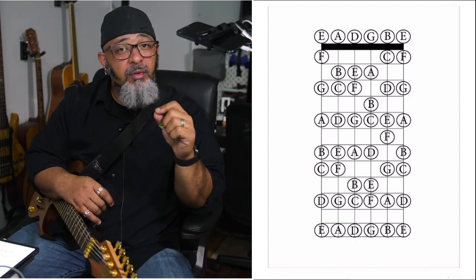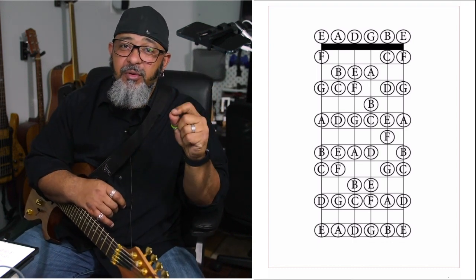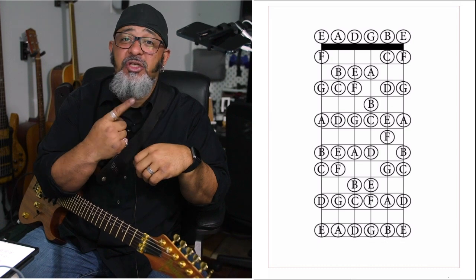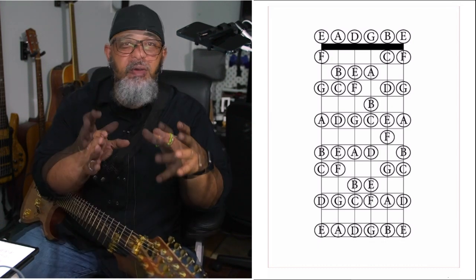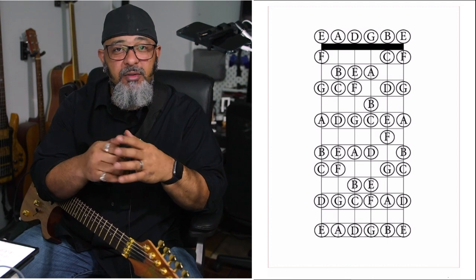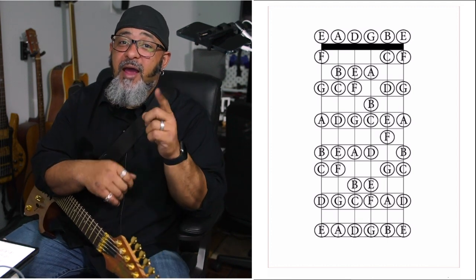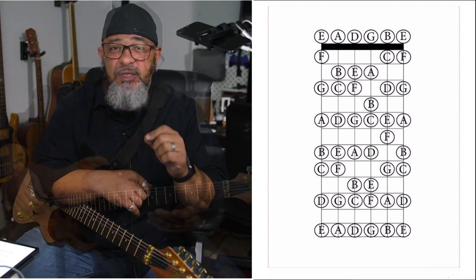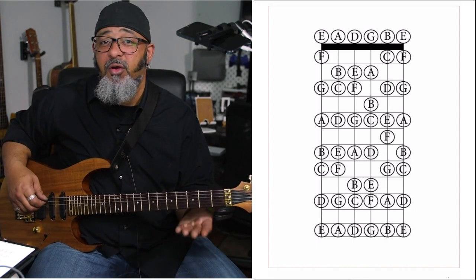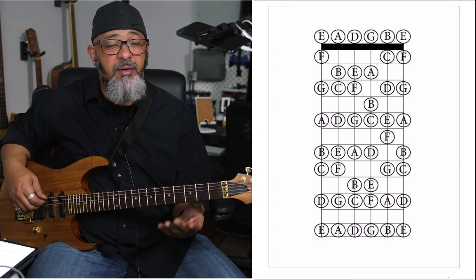Everything is movable, so I need you to get these numbers down as well. A is the 6, the G is the 5, the C is the 1, the B is the 7. You need to be able to put those together with these notes. Why, you ask? Because every one of these notes represents its chord in the key of C. Every note has a specific chord and a mode that goes along with it.